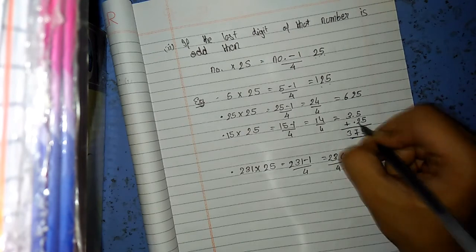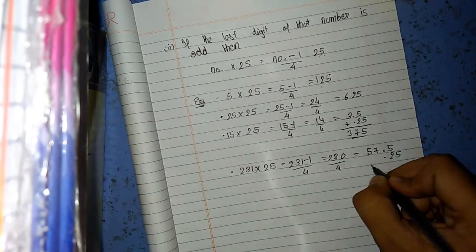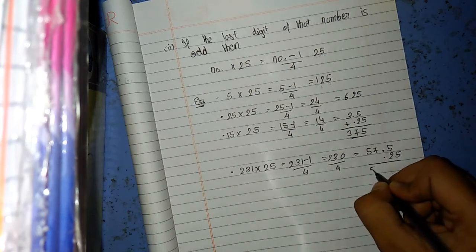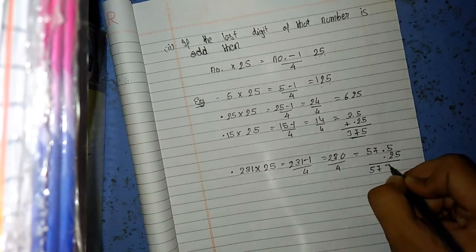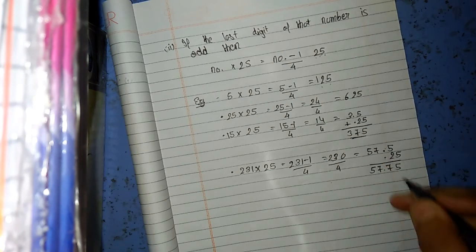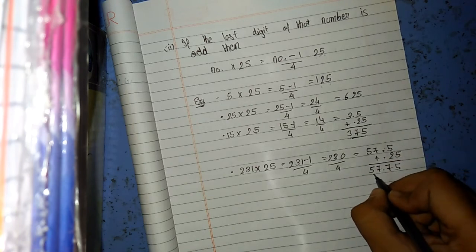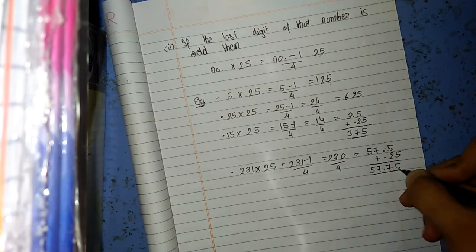Now again add 0.25 to it and then 5775. But now don't put this point here. If you put this point, then it is not your answer. So your answer is 5775.